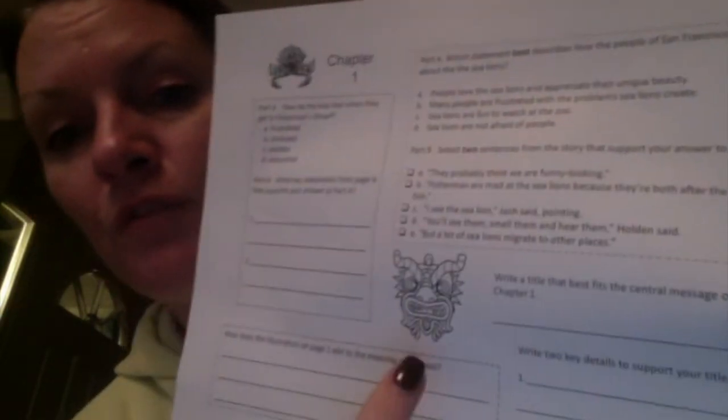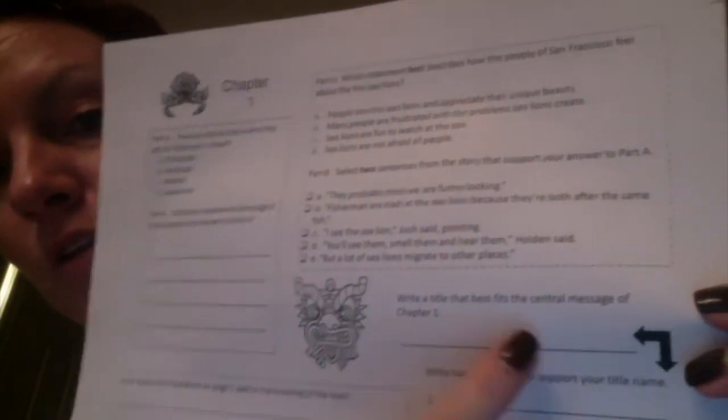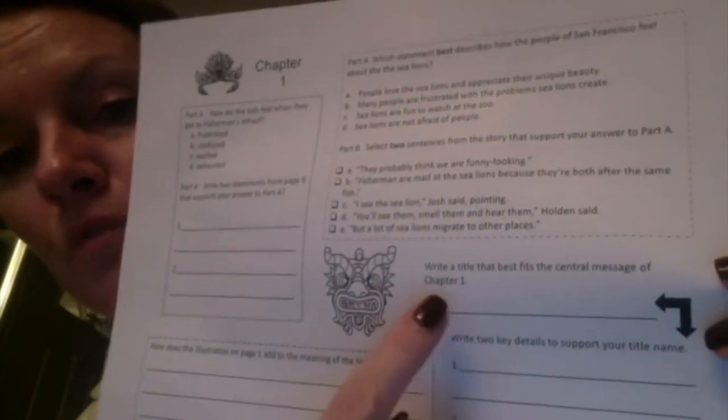For this one, because it works well with this text, the chapters aren't named. They title the chapter for the central message, and then they give 2 details from the text to prove why that would be the best title for the chapter. And then it goes this way for each chapter at first, and then it starts doubling up. It'll do 2 and 3 chapters at a time, so that the kids' stamina for the increased reading goes along with it, and as they get more proficient as the standard continues along.